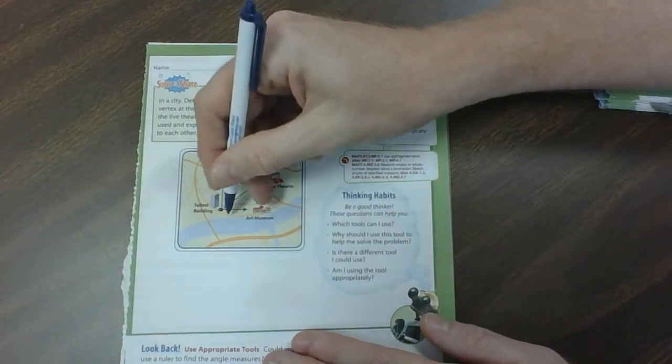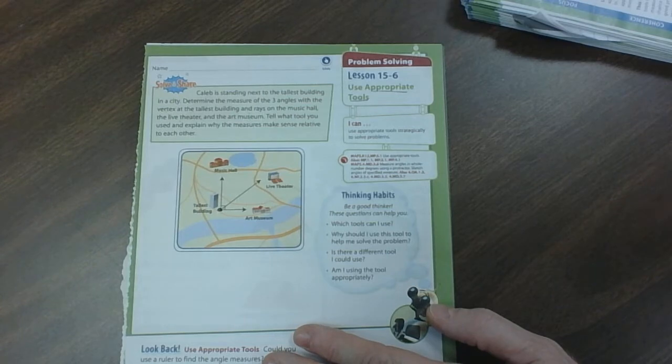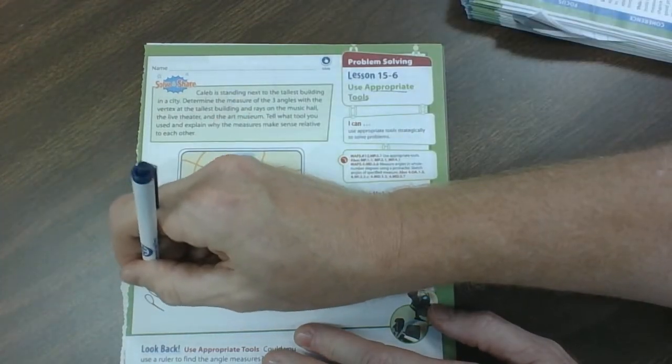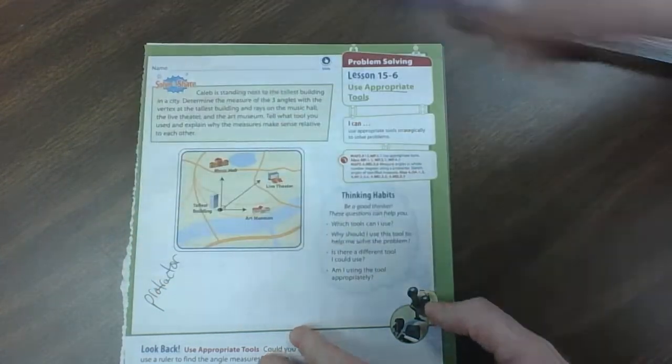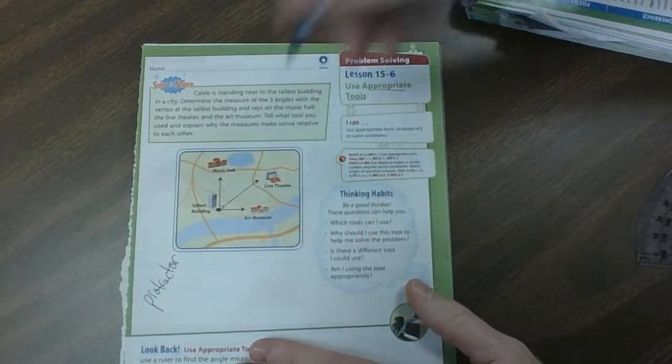Well, as soon as we see that we're dealing with an angle, the best tool we're going to use is what? Yeah, we're going to use a protractor, because we're talking angles. Now we've got a couple things here that we already know. Check this out.